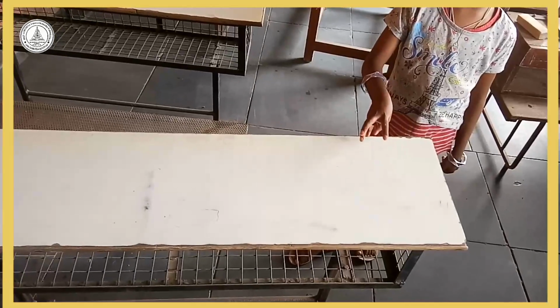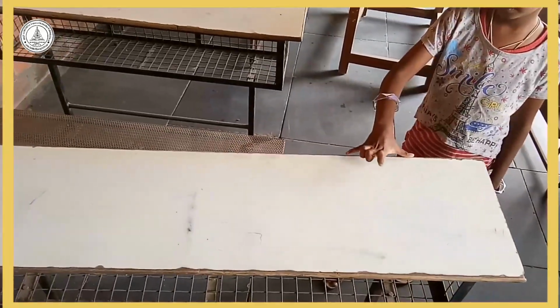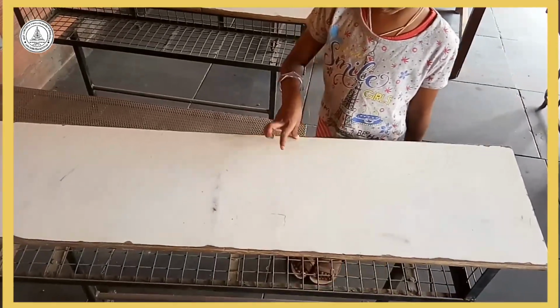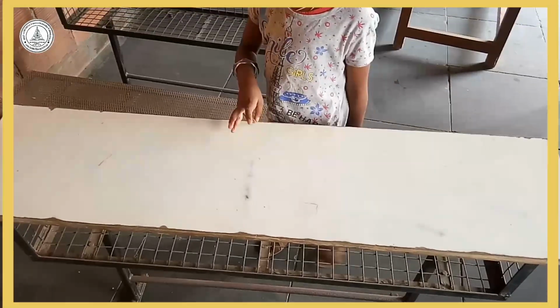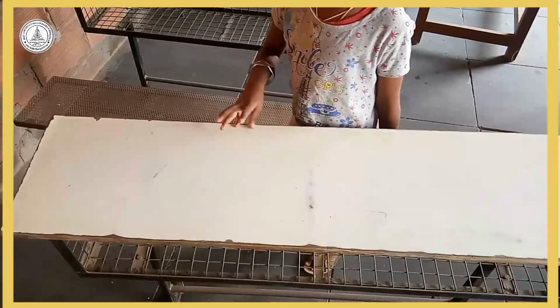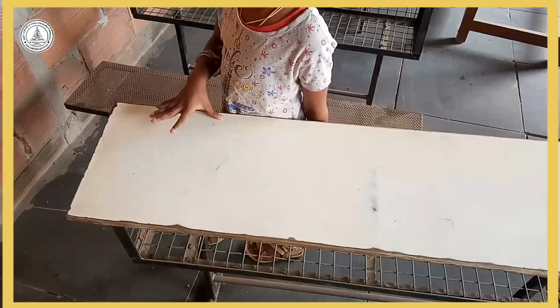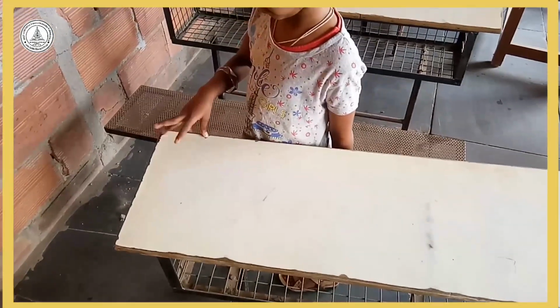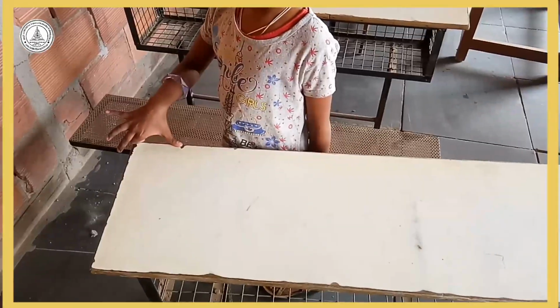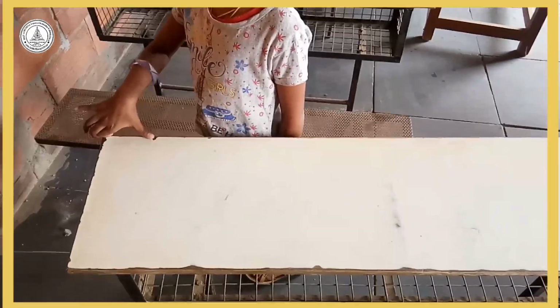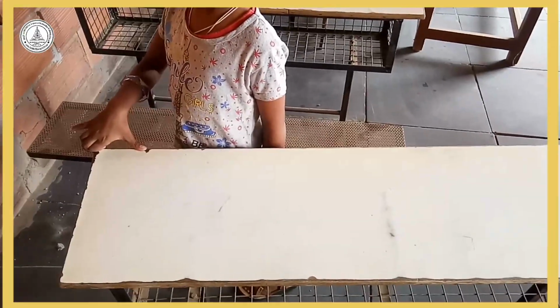Go. 1, 2, 3, 4, 5, 6, 7, 7 and half, right? So students, the total length of this desk is 7 and half hand spans, right?